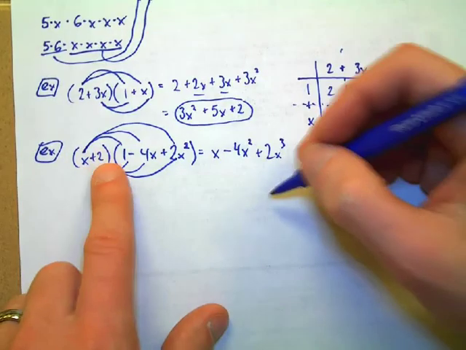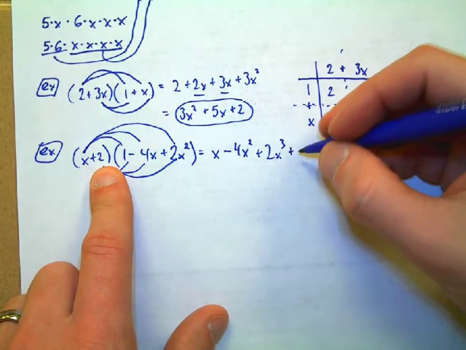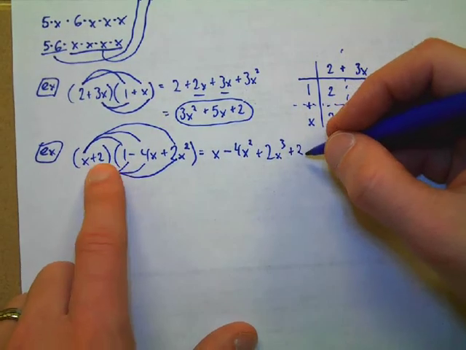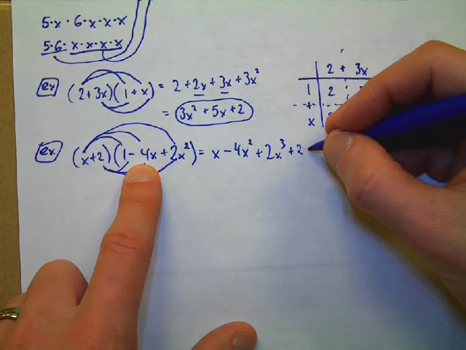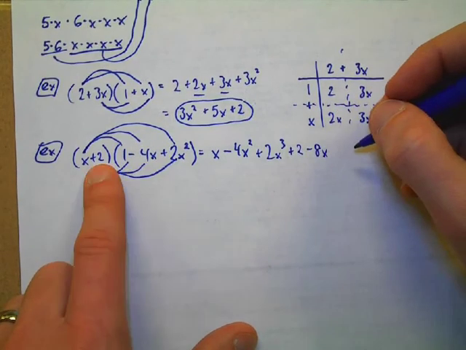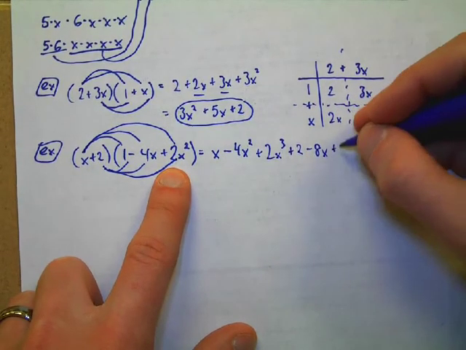Now we'll multiply everything with 2. So 2 times 1? 2. 2 times minus 4x? Minus 8x. And then 2 times 2x squared? Well, 4x squared. There we go.